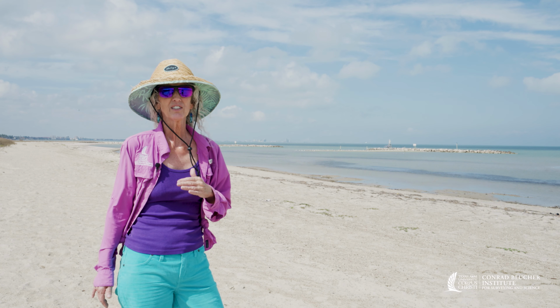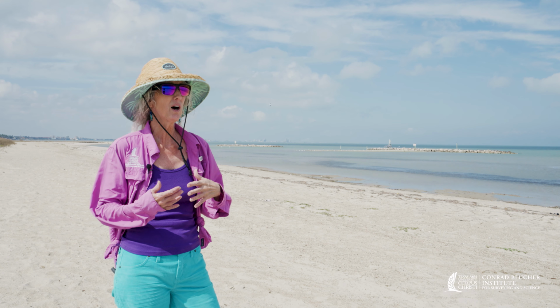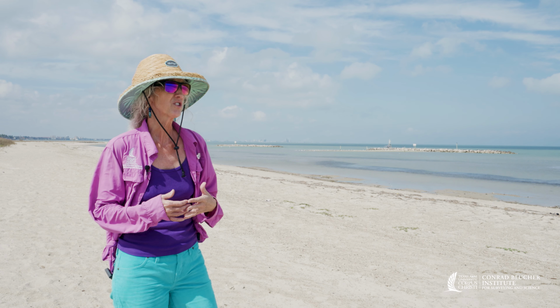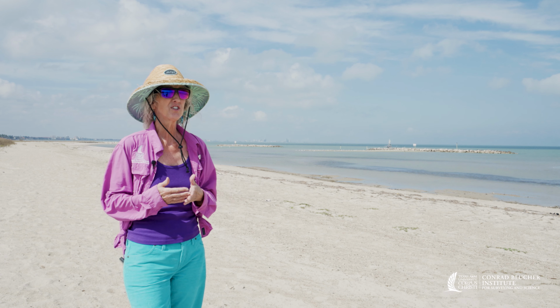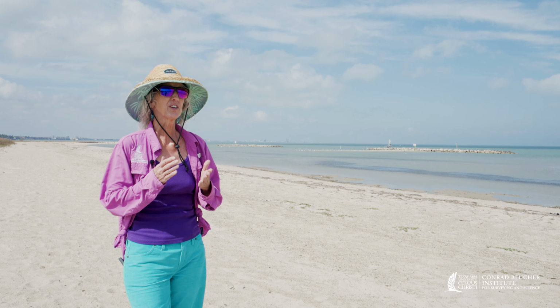The data that's collected annually at these beaches is compiled by the Conrad Blucher Institute, and then a guidance report is provided to the Texas General Land Office that they utilize to then manage the beaches along the Texas coast.